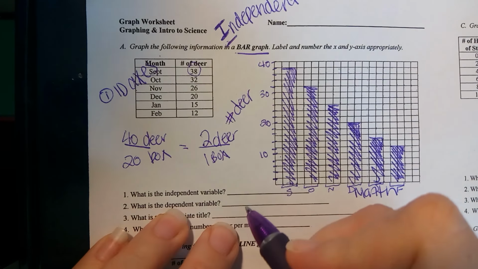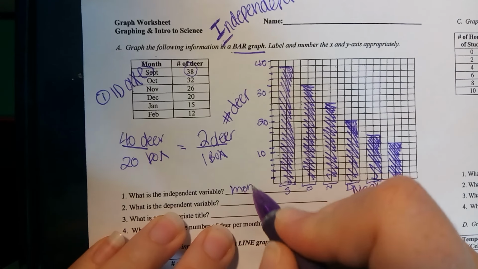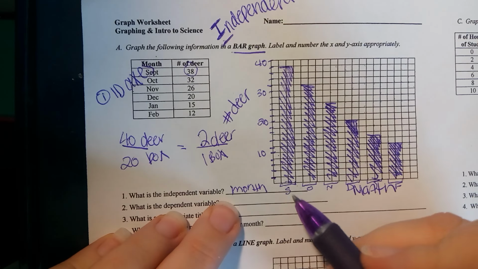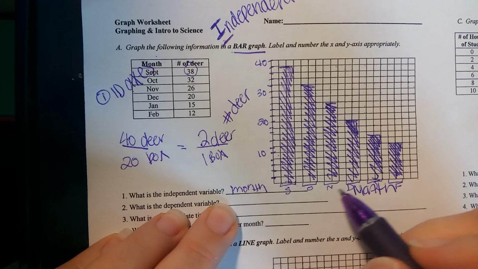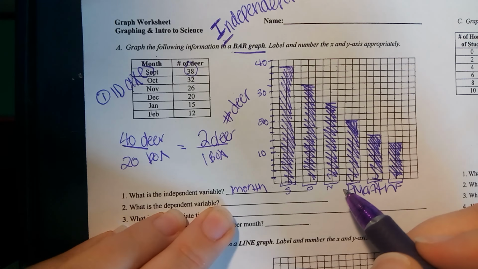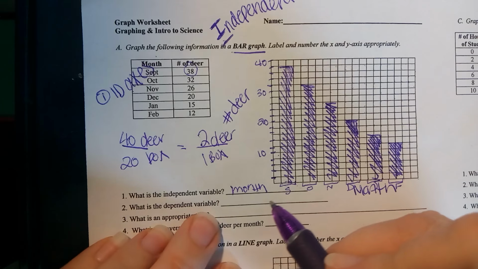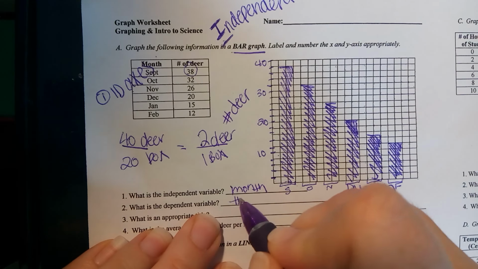So what was the independent variable? That was our month, because we chose to look at these months, so I controlled it. We could have looked every other month, we could have looked at the winter months or the summer months. We chose these months. What depended on our month? Our number of deer.